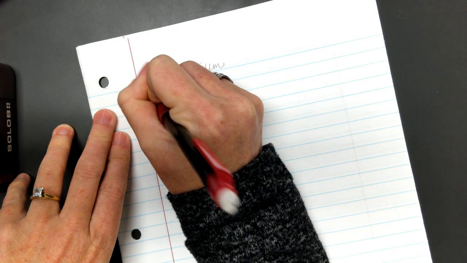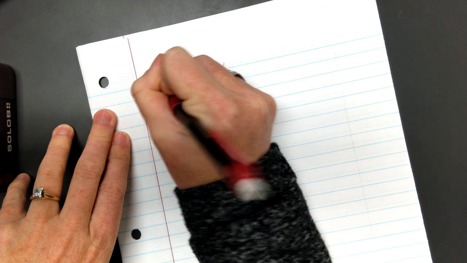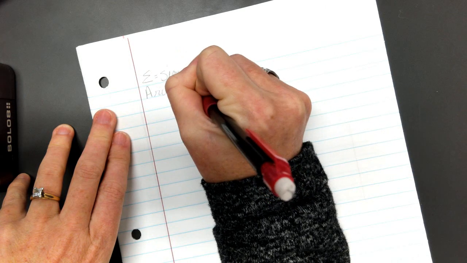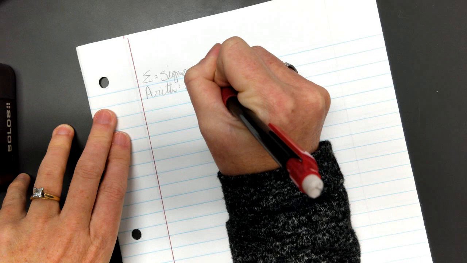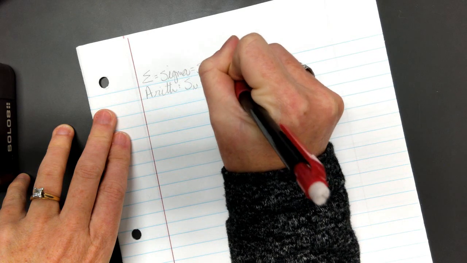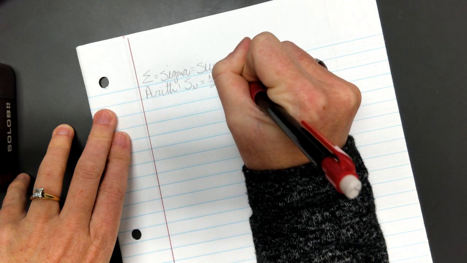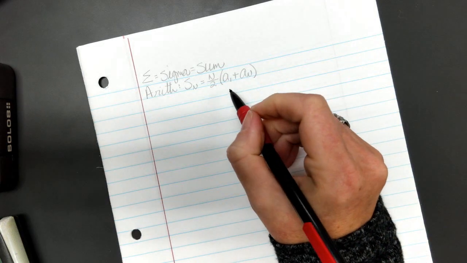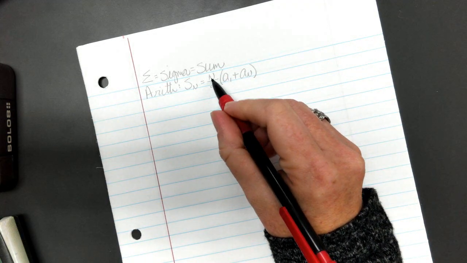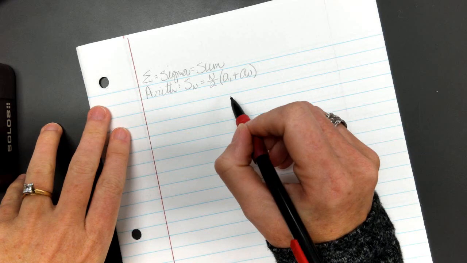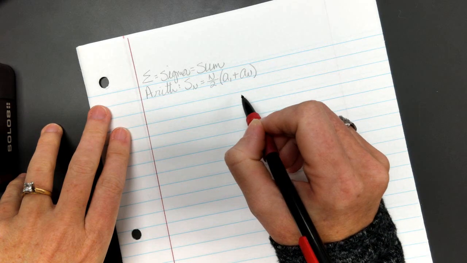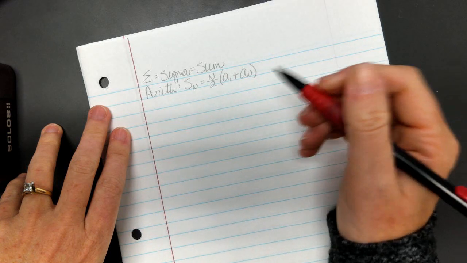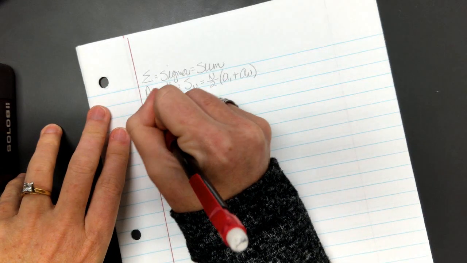So I've got two formulas. One I've got for arithmetic. So my arithmetic formula is going to be the sum. So S sub n is equal to n divided by 2 times a sub 1 plus a sub n. This formula can also be written as n times all of this divided by 2. Either way, you're getting the same formula and using the same information. So either way you want to write it is perfectly fine.